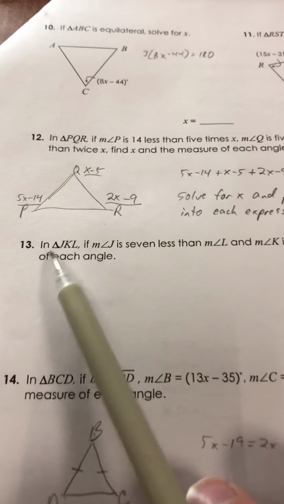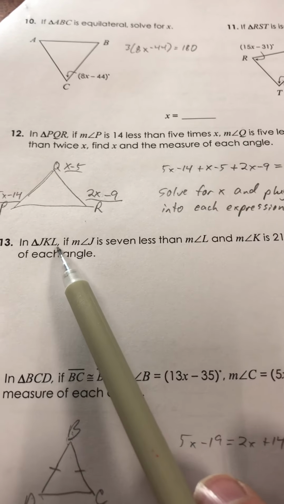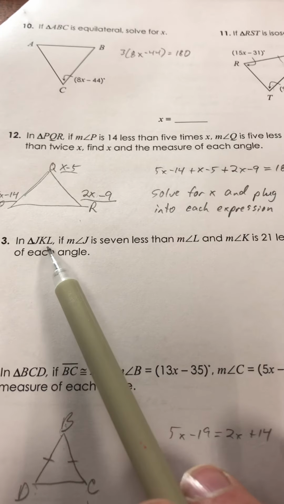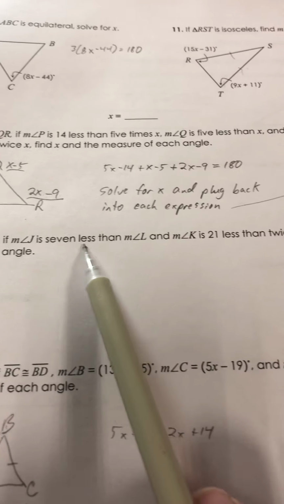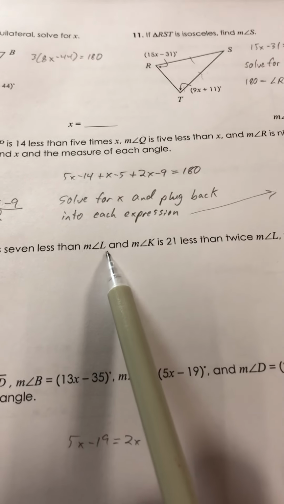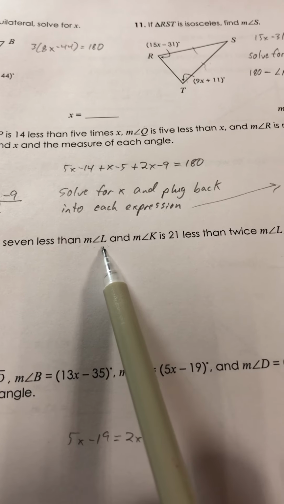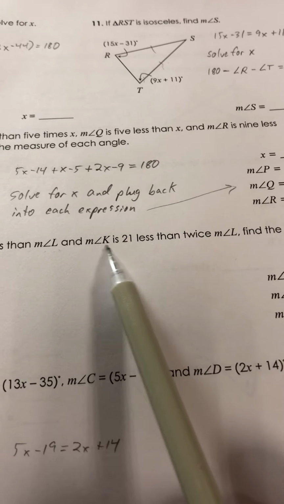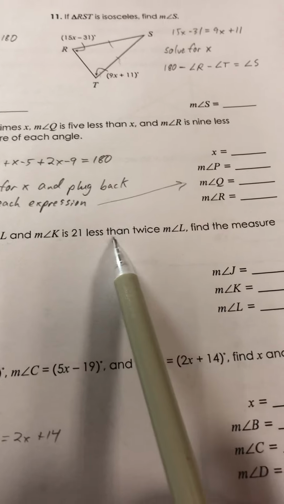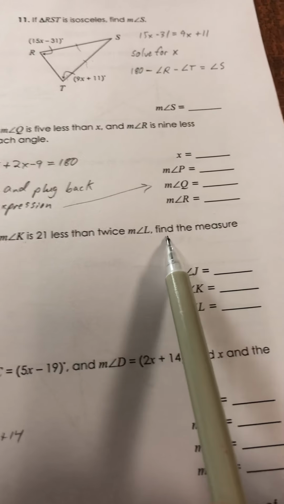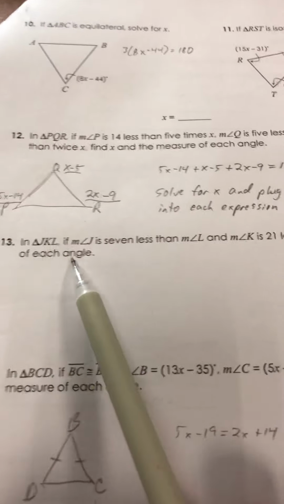It's just different numbers. In triangle JKL, if the measure of J is 7 less than the measure of angle L, and the measure of K is 21 less than twice the measure of L, find the measure of each angle.